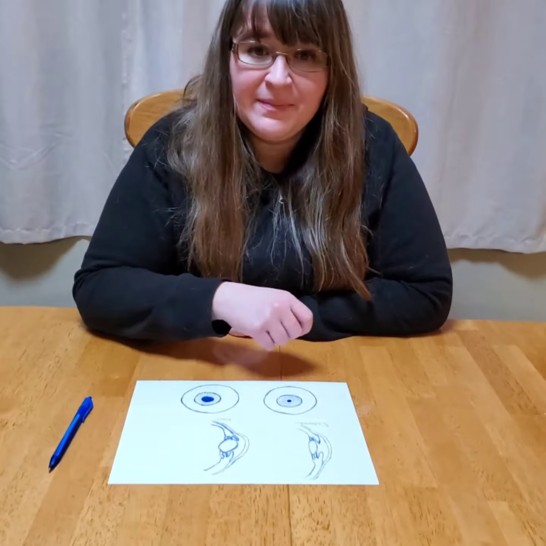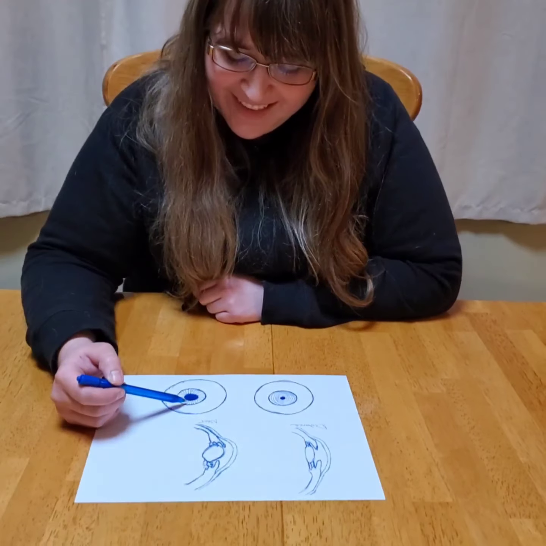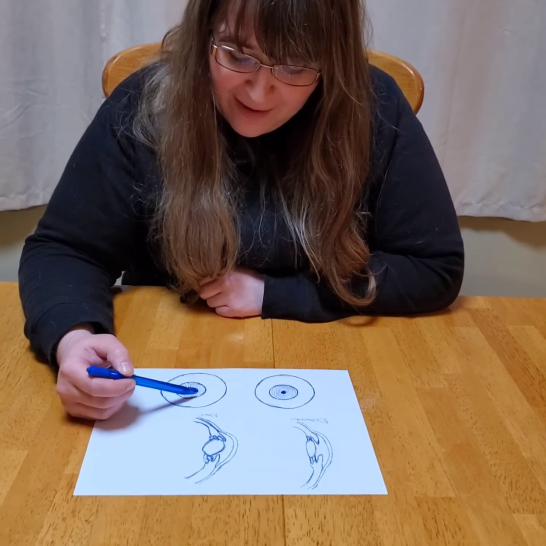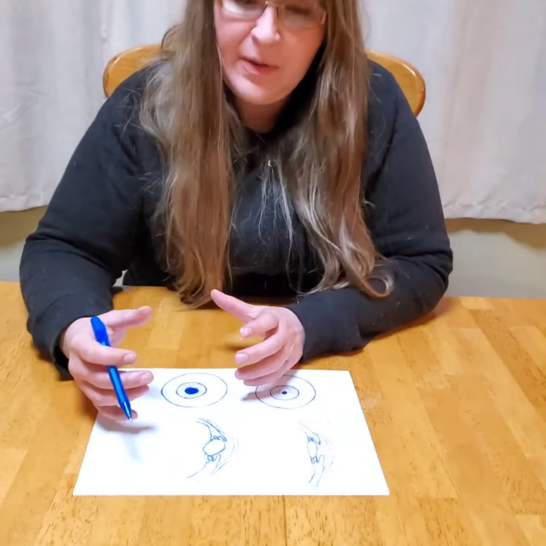When the radially arranged fibers contract, they dilate the pupil, they open it up, and when the circularly arranged fibers contract, they constrict the pupil, so it closes up.